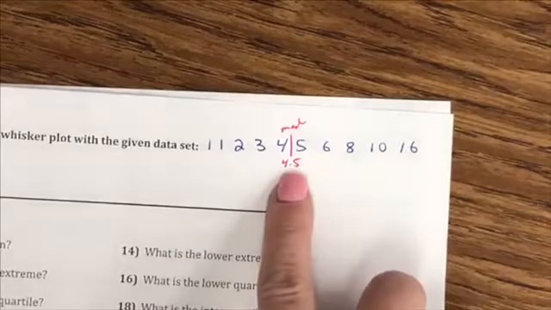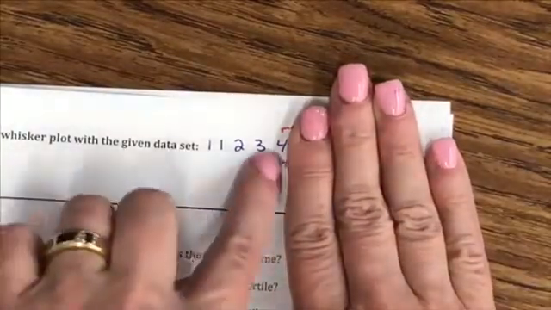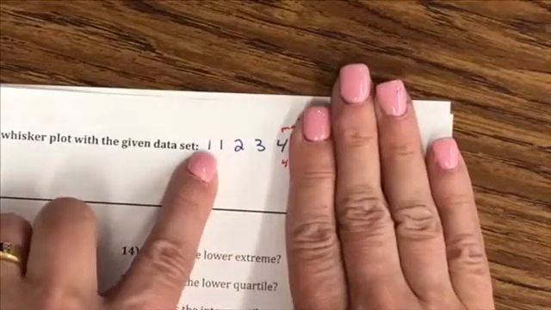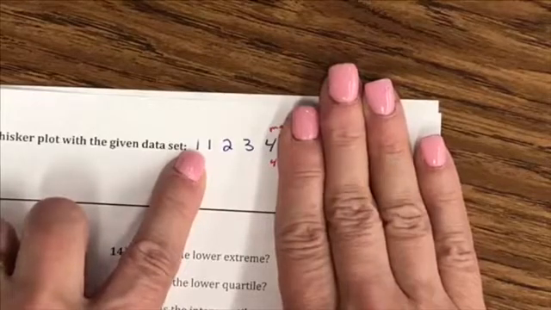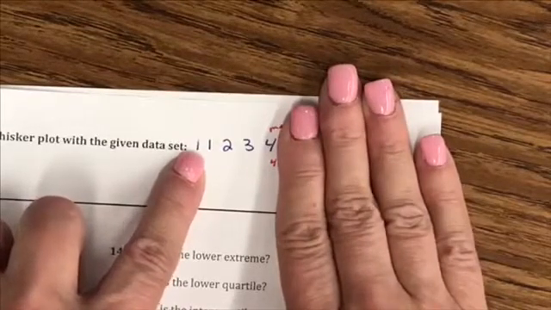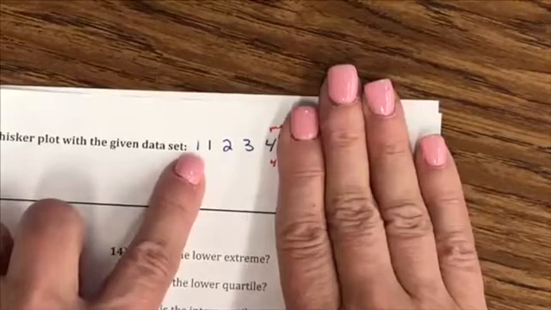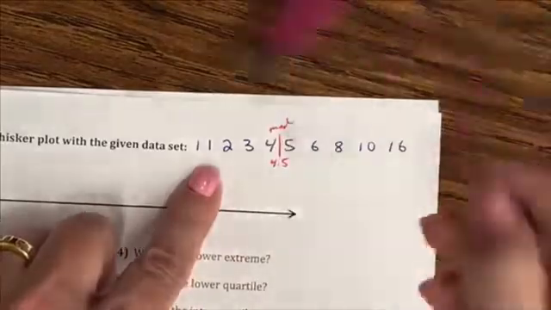Okay, so the median, in this situation, we're not going to include it to find the median of the lower half of the data. Once again, it does vary depending on which textbook you look at. Some textbooks say yes, you use it. Some textbooks say no. Both methods are valid, though, in the world of statistics. All right, so we're going to go ahead and find the median of the left-hand side, and that's going to be 2.